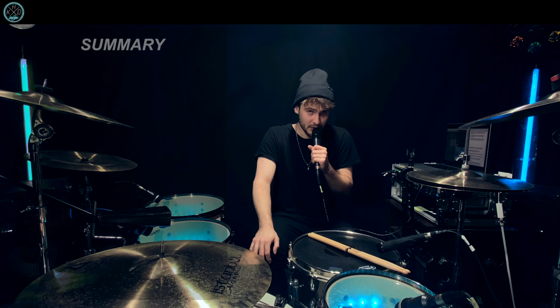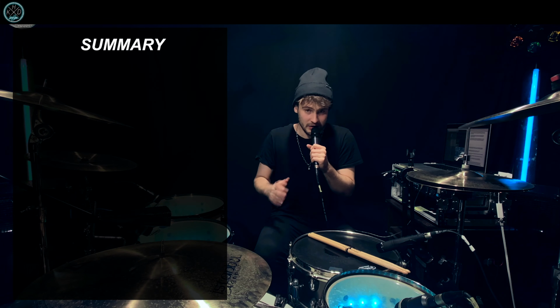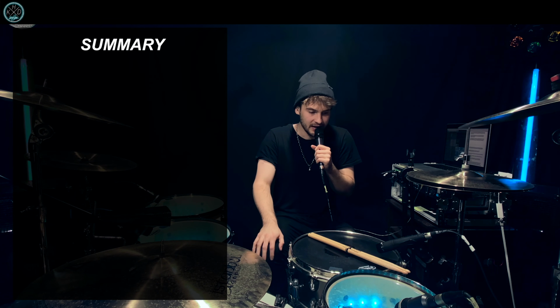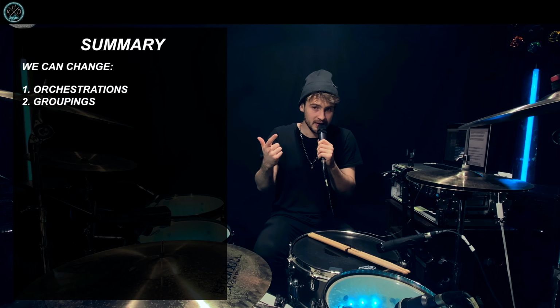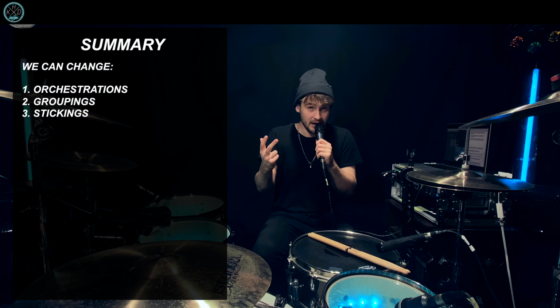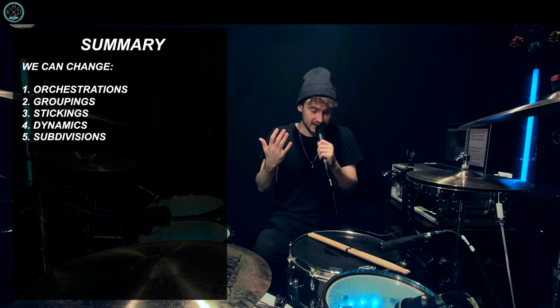Cool, now we're already at the end of the lesson, and let's summarize a little bit what we did and what we can do to make linear fill-ins a bit more interesting. So first of all, we can change the orchestrations, we can change the groupings, we can change the stickings, we can include dynamics as well, and we can change the subdivisions.